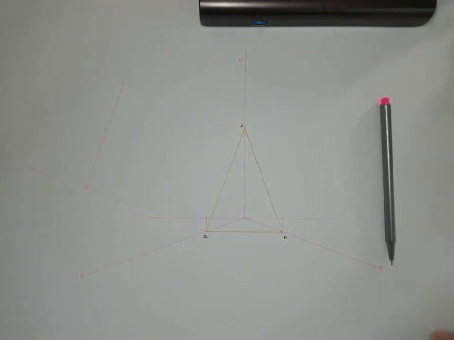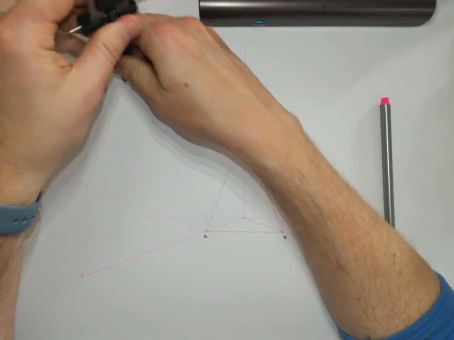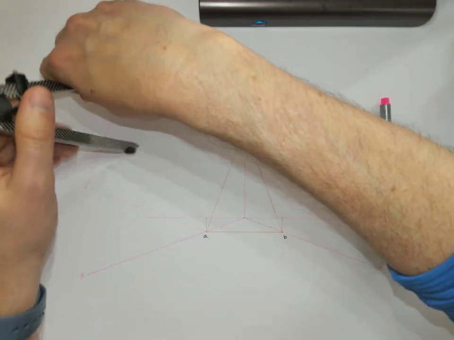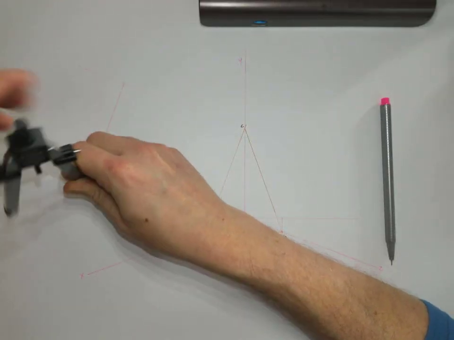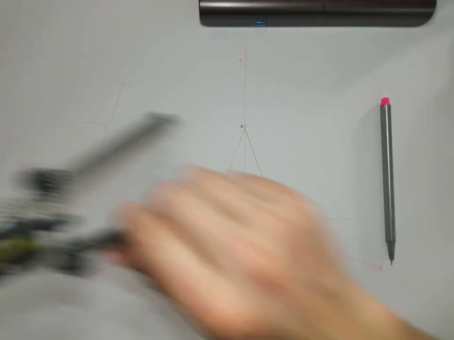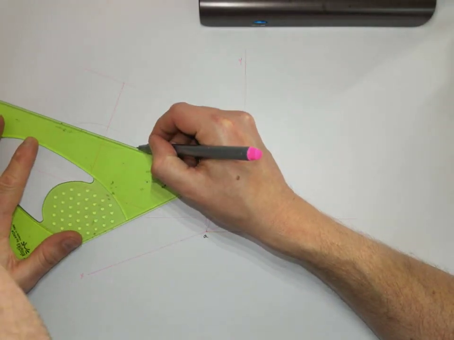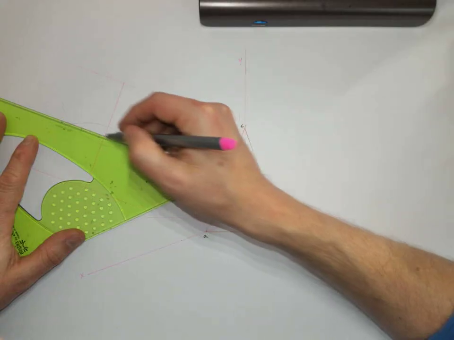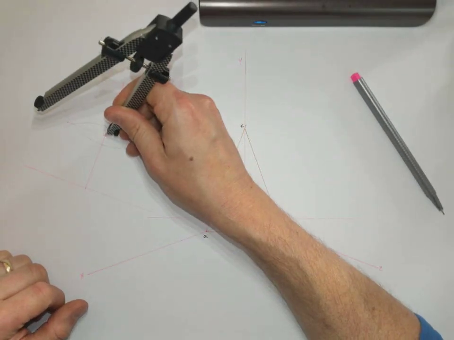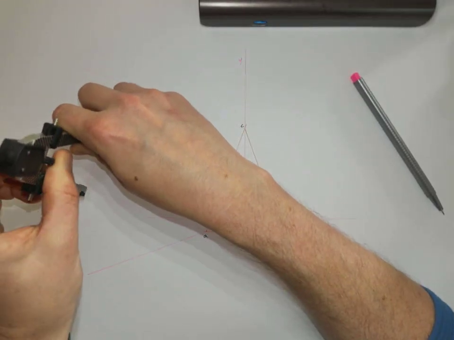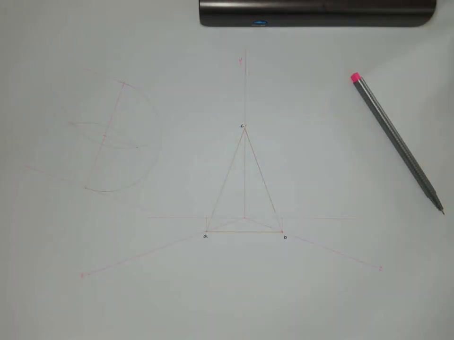What I want to do now is draw the semicircle. So in order to get a semicircle between those two points, I want to find the center of that line, so I'm going to bisect that line. There's your semicircle.